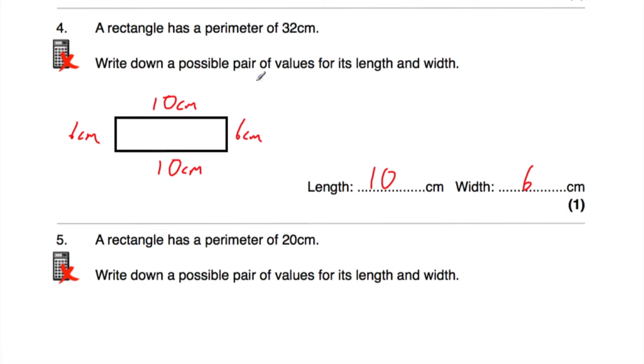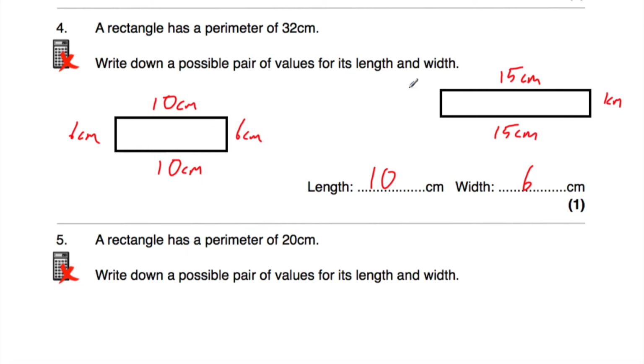Now obviously there's loads of different possible solutions you could choose here. We could draw another rectangle. Let's draw another one. And I've made this one a bit longer, so let's say the length here is equal to 15 centimeters. So if that was 15 centimeters, the base of it would be 15 centimeters. 15 plus 15 is equal to 30. We need another 2 centimeters, so that'd be 1 centimeter there and 1 centimeter there. So that's another possible rectangle with a length of 15 centimeters and a width of 1 centimeter.